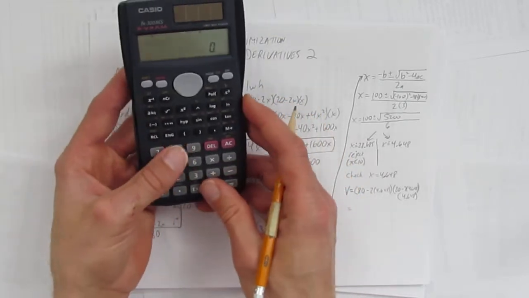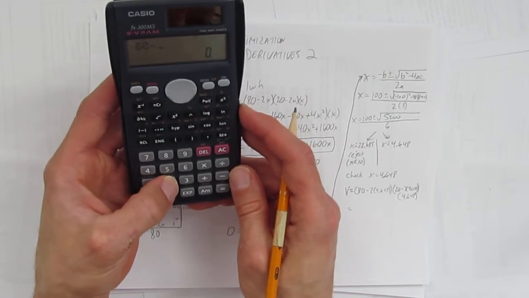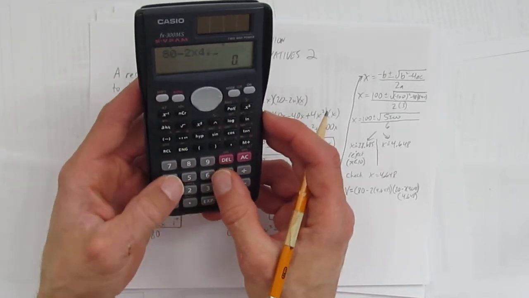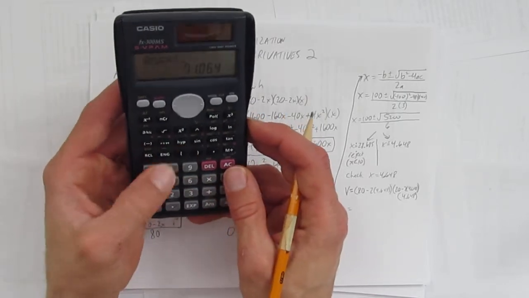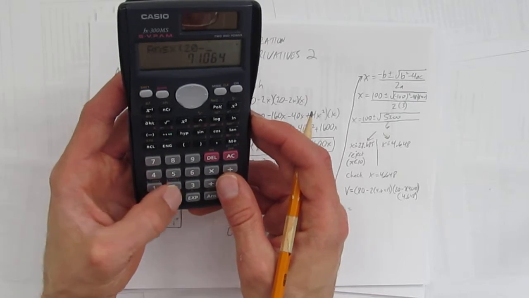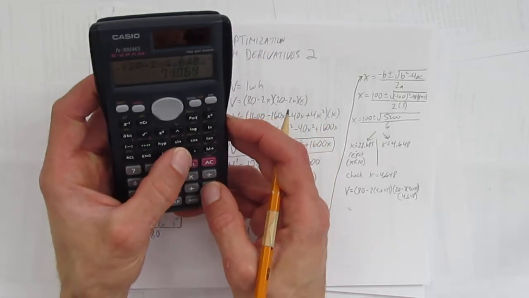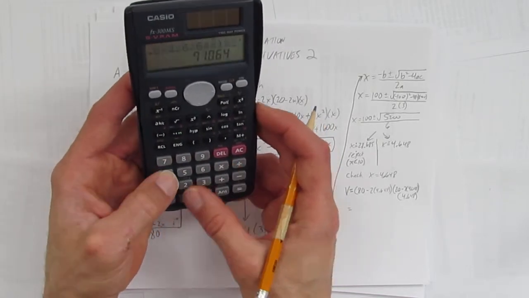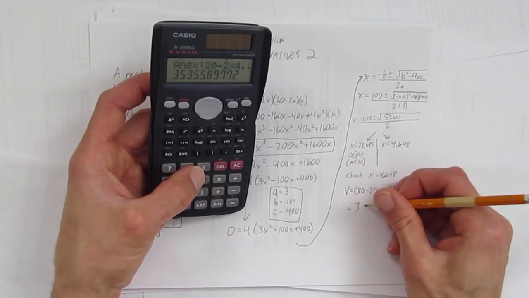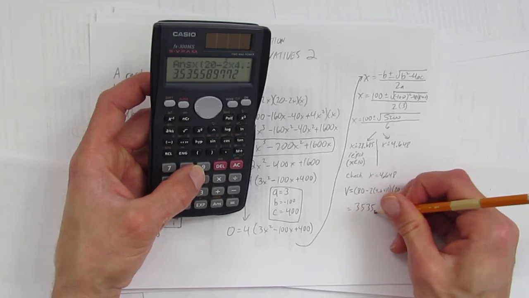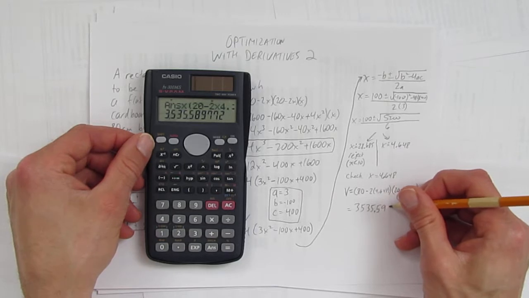I'm tempted to do all that at once just because I feel like I'm going to have rounding errors if I keep rounding. So 80 minus 2 times 4.648, times, but now I'm going to need brackets, 20 minus 2 times 4.648, brackets, times 4.648 gives me 3,535.590.